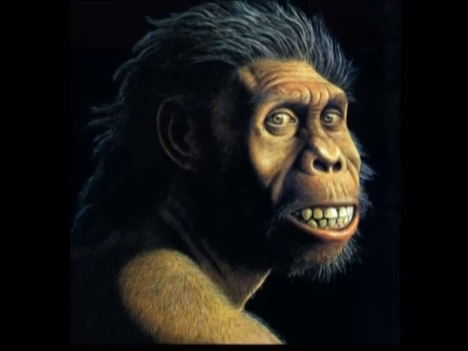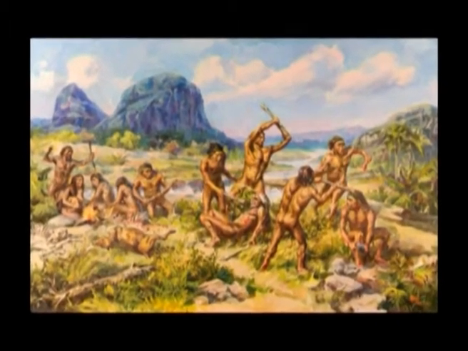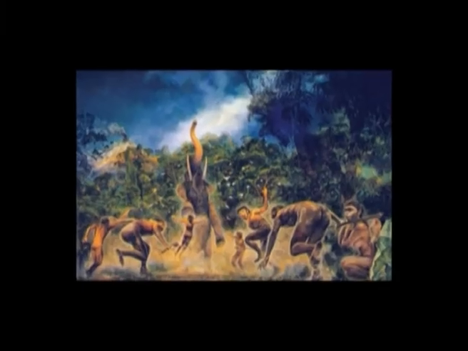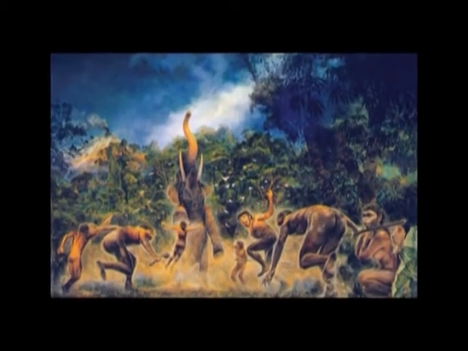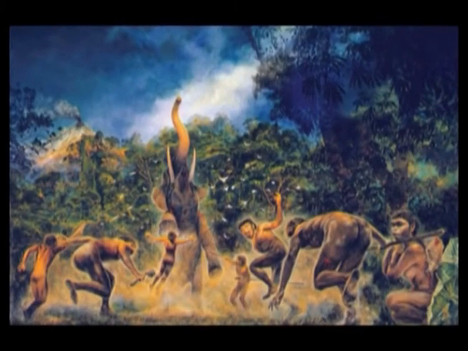Homo erectus moved from scavenging to hunting, developing the hunting-gathering lifestyle that would remain dominant throughout the Paleolithic into the Mesolithic.